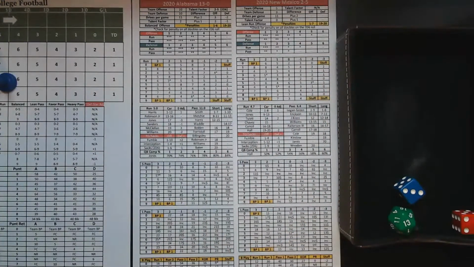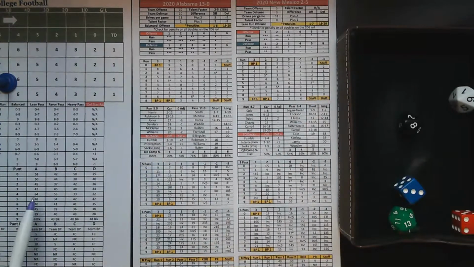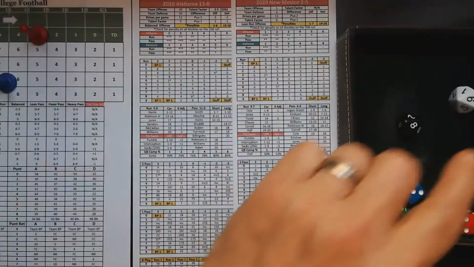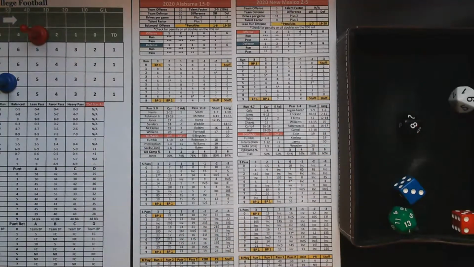And punting, this is where Bama's good. They are an A on punt returns. New Mexico on punting is a C. All right, New Mexico set to punt, and 8, that's going to be a 40-yard punt. That's going to go down to the 13-yard line for the Tide, and the return, and 9 on the punt return for Bama, and an A.